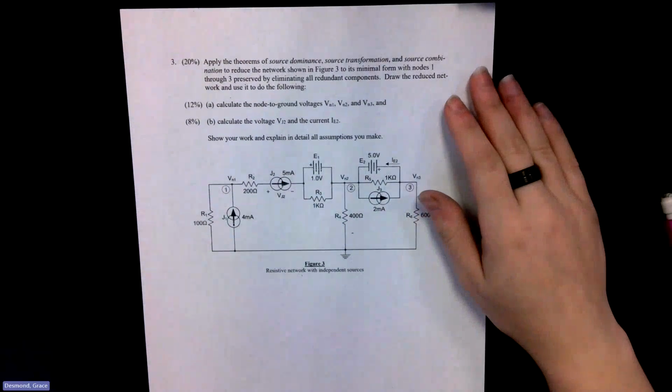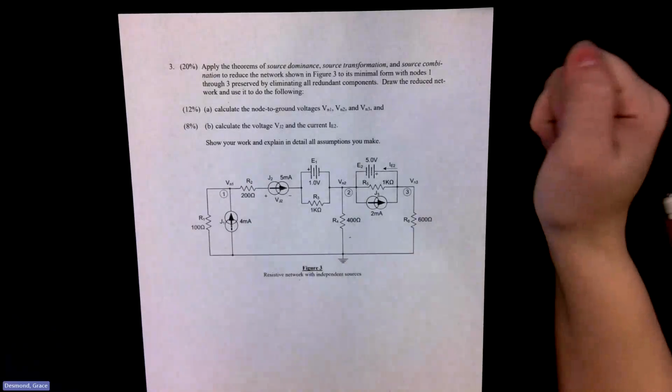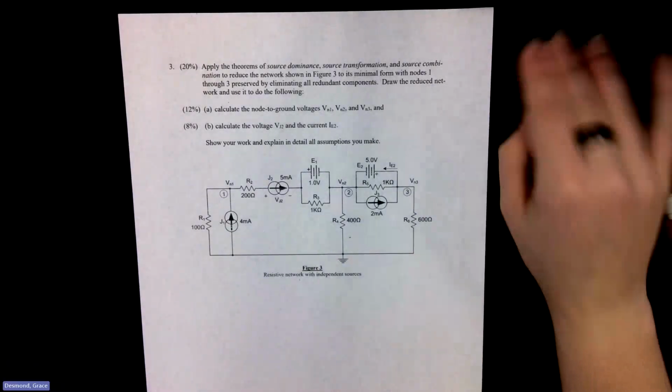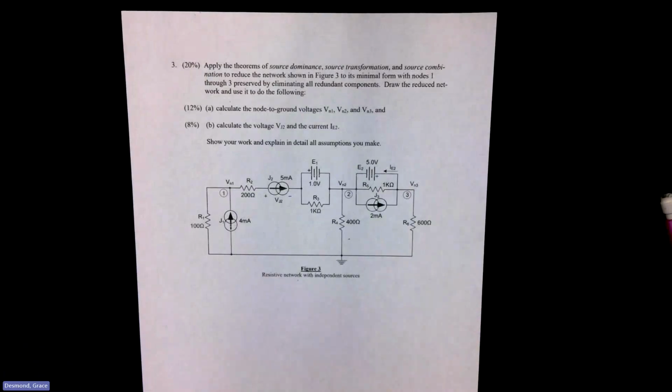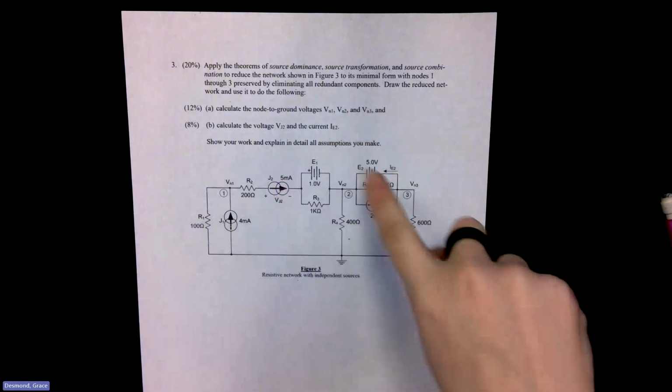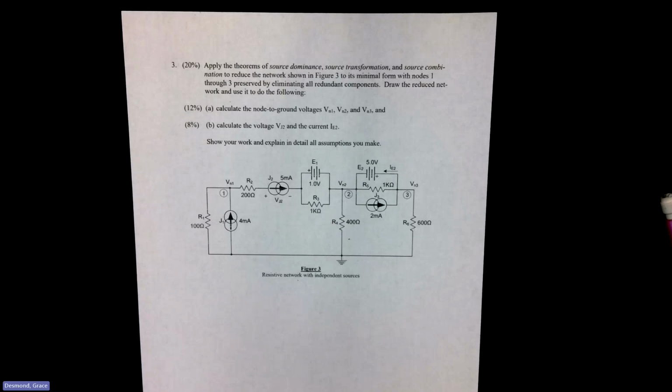So read the question, please, always. Apply the theorems of source dominance, source transformation, and source combination to reduce the network shown in figure 3 to its minimal form with nodes 1 through 3 preserved by eliminating all redundant components. Draw the reduced network and use it to calculate the node to ground voltages VN1, 2, and 3, and calculate the voltage VJ2 and the current IE2. Show your work, and you don't have to explain assumptions. Joe said that earlier.